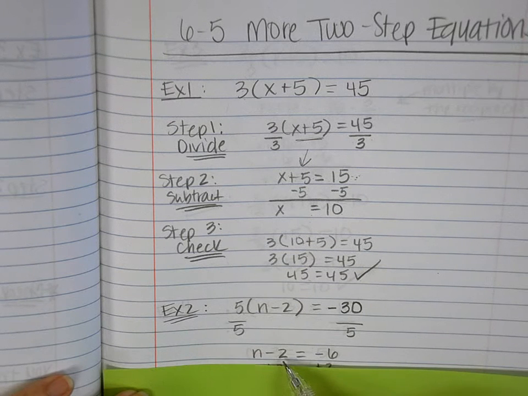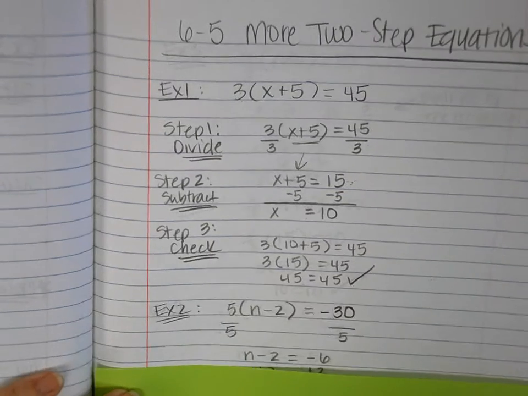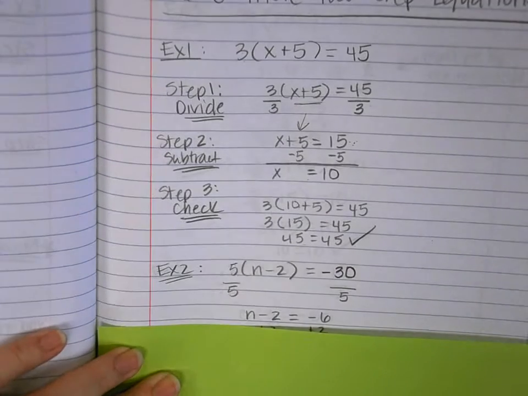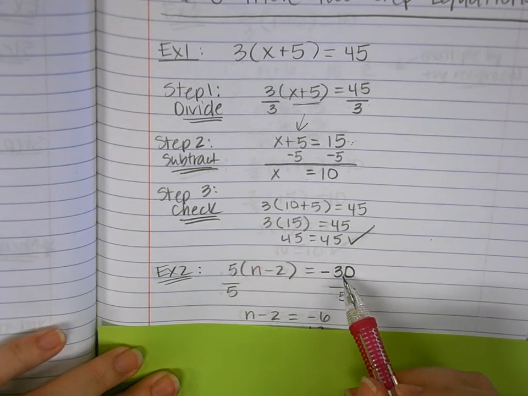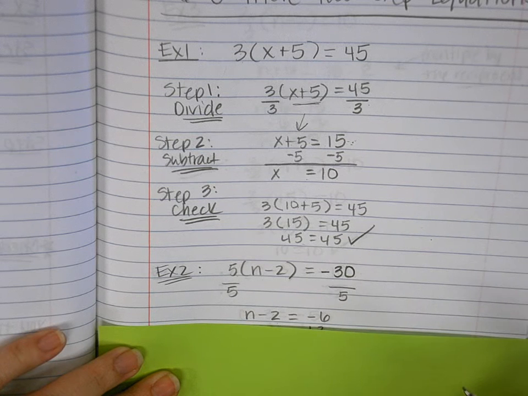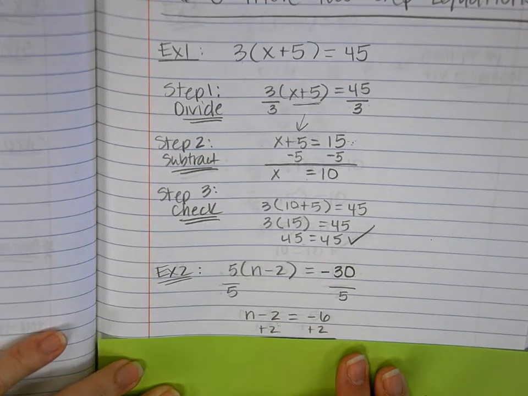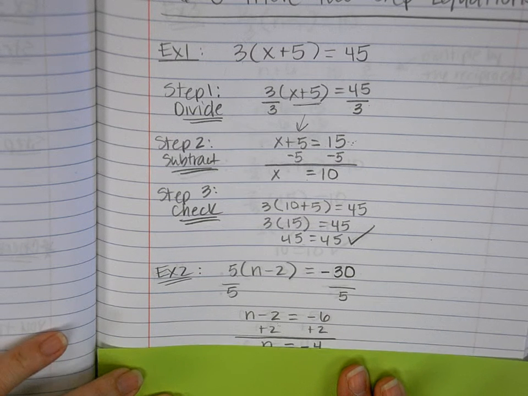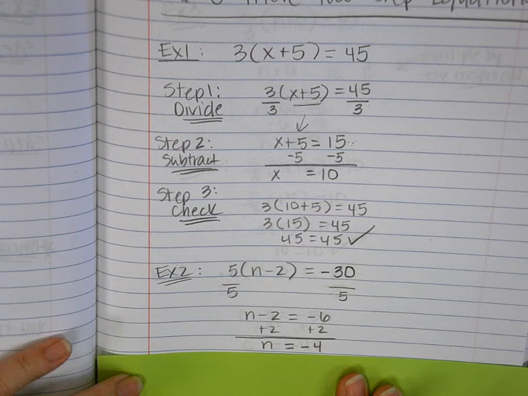And then what do we do with the negative 2? Add it, right? How do you know n minus 2 is negative 6? Because 5 goes into negative 30 negative 6 times. Good question. So we add 2 to both sides. Now we have n equals negative 4. Are we done? No, we should check.